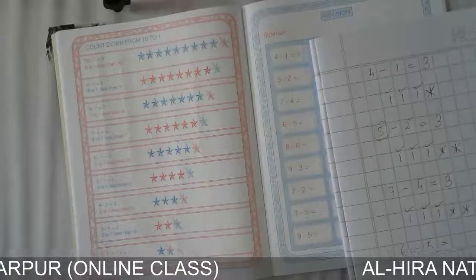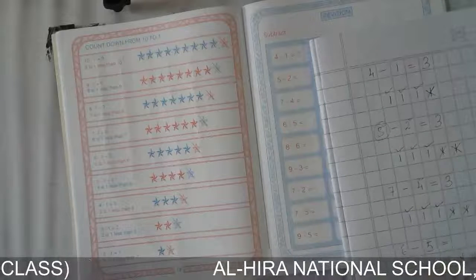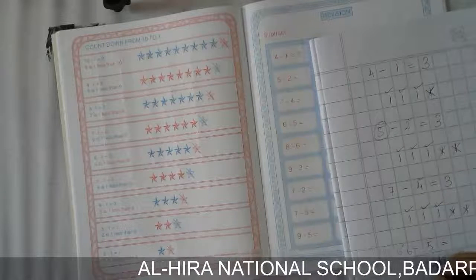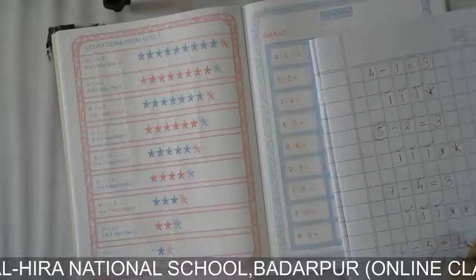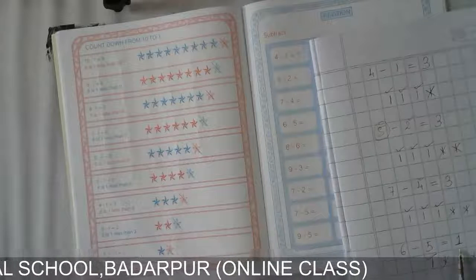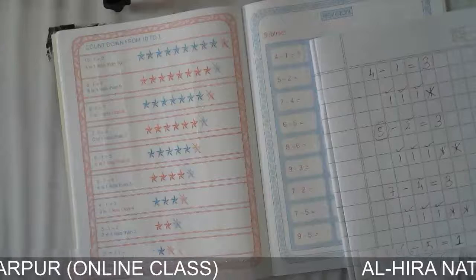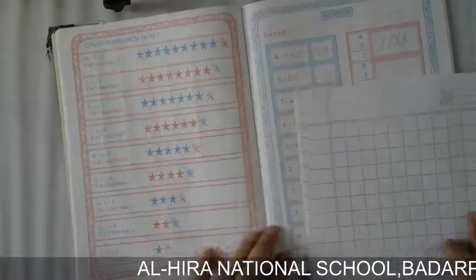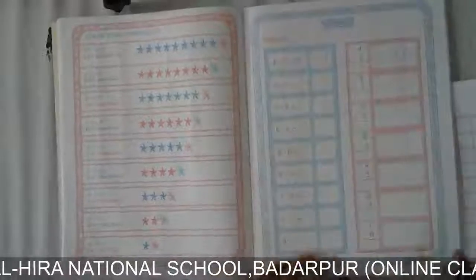1, 2, 3, 4 and 5. So how many lines remain? Only 1. So 6 minus 5, how much? 1. Since only 1 line remained, that's why. Okay, so if we subtract 5 from 6, we get 1. So here I have done some of the subtractions. The rest of the subtractions you can practice yourself.